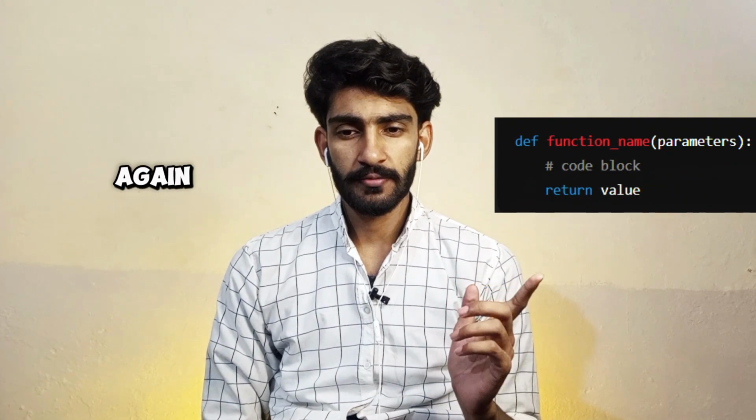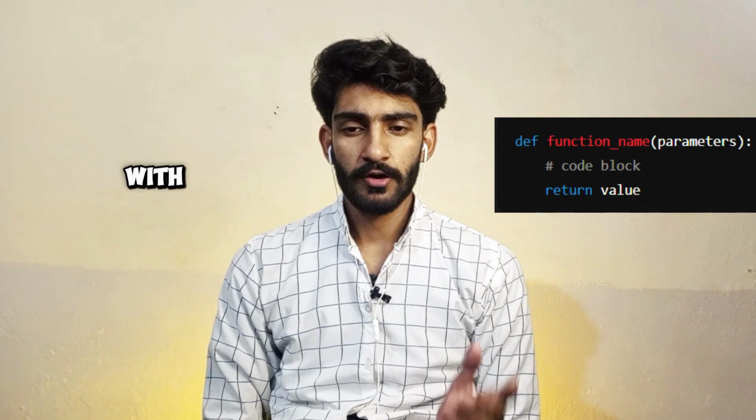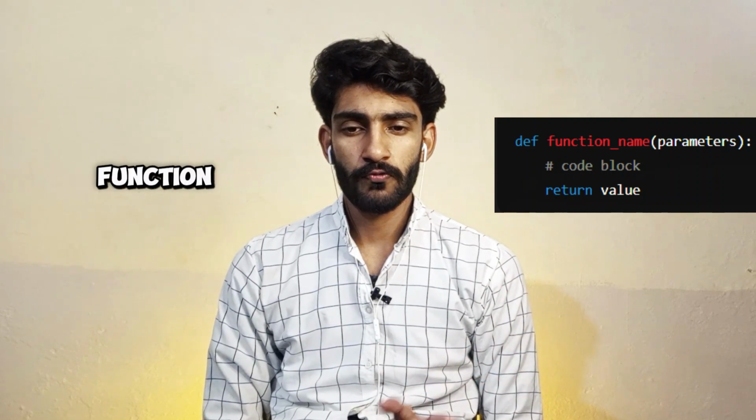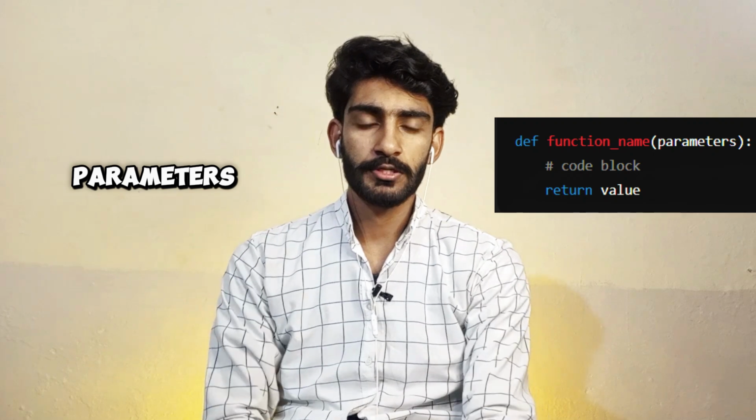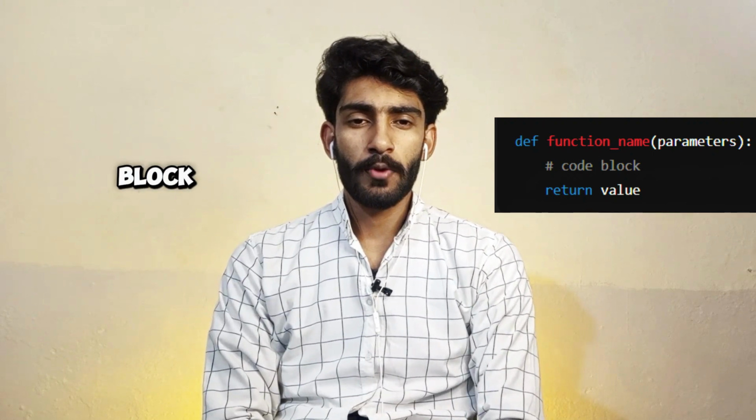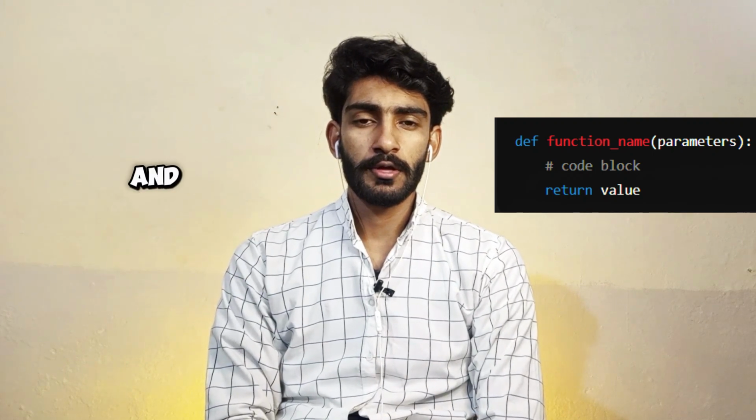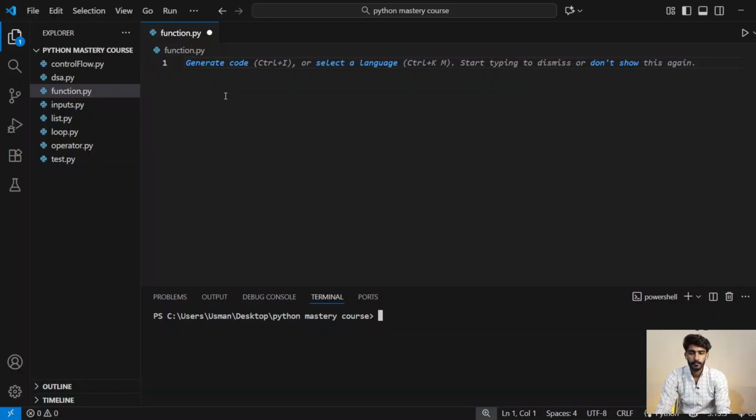Here is the simple syntax you will see again and again. A function starts with the keyword def, then the function name, then the parameters, and then the code block where you can write code, and the return value. Don't worry, by the end of this video, this will feel like second nature to you. So let's define our function.